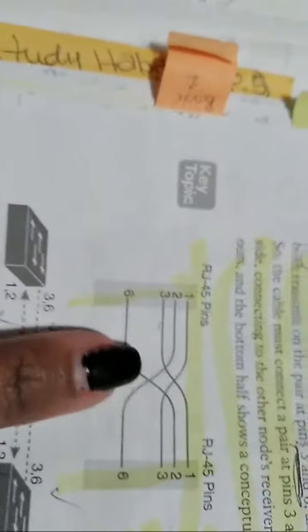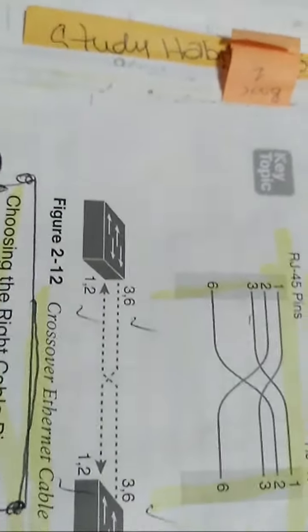However, when two like devices connect to an Ethernet link, they both transmit on the same pins. In that case, you then need another type of cabling pinout called a crossover cable. The crossover cable pinout crosses the pair at the transmit pins on each device to the receive pins on the opposite device. Okay, and we can see that in the figure, crossover Ethernet.